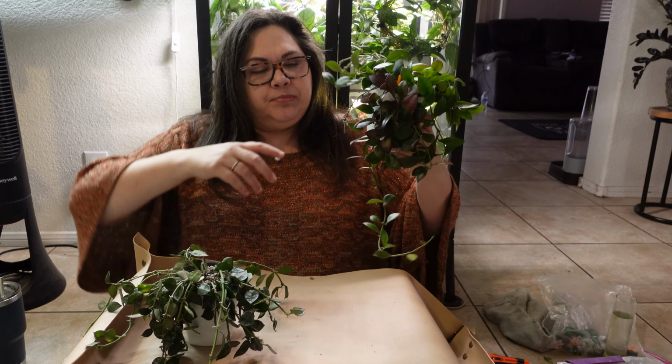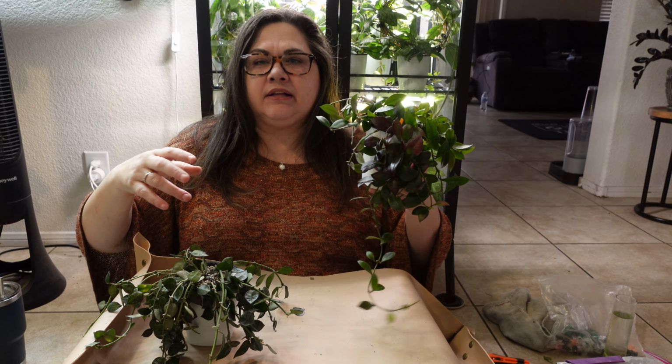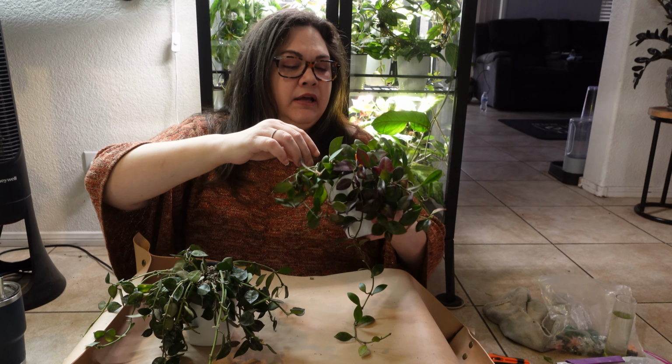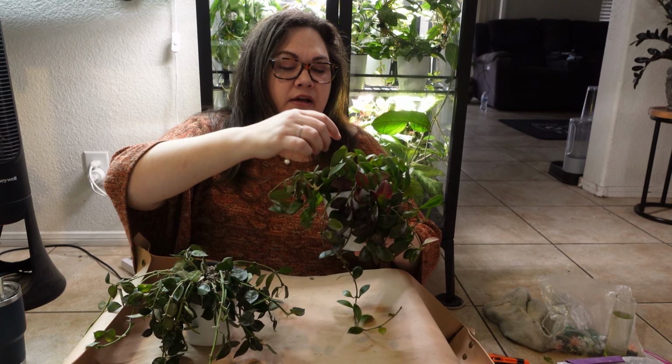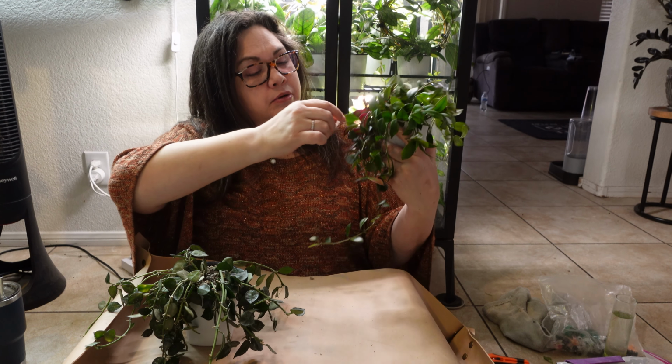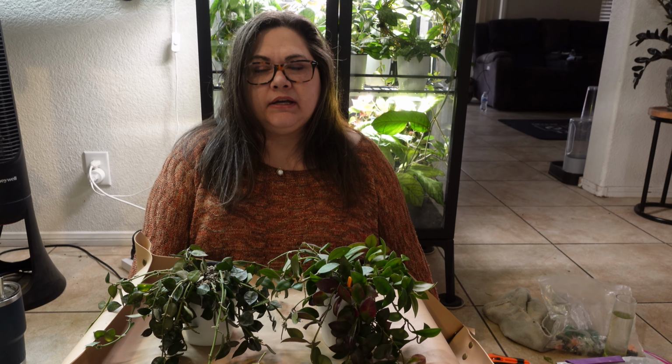You know, this plant I cut up and I put it in a couple of different pots and grew it and grew it and grew it. And when it was done, I brought it back and now it's in its own pot again. If the reason for your plant not growing is pests or root rot, the easiest thing to do is to cut the roots and start again.